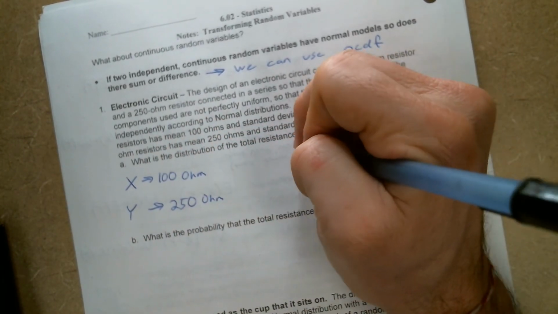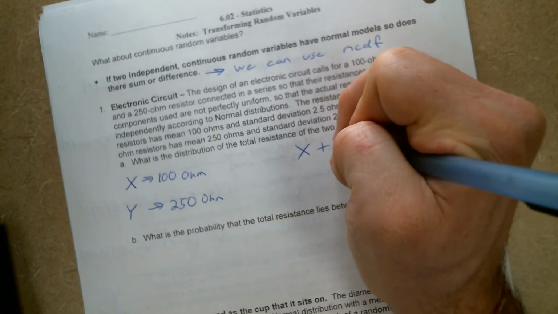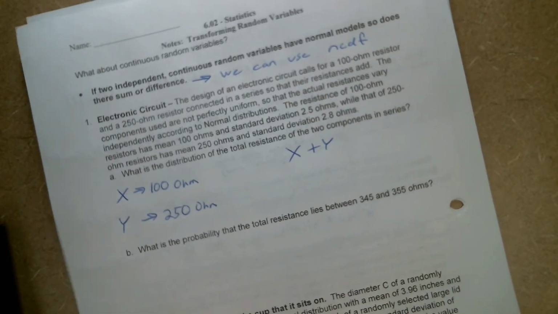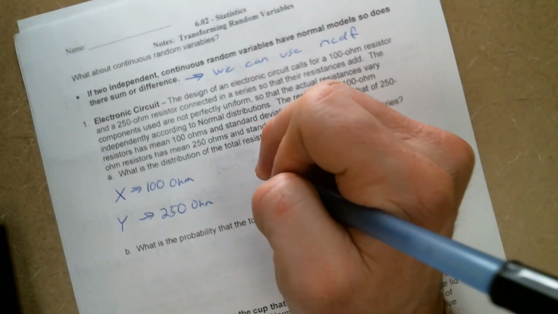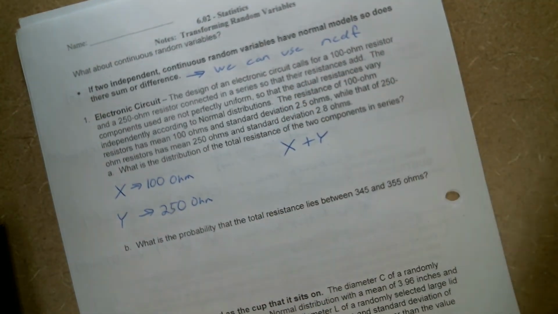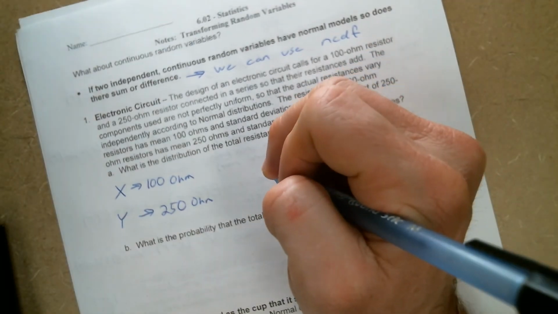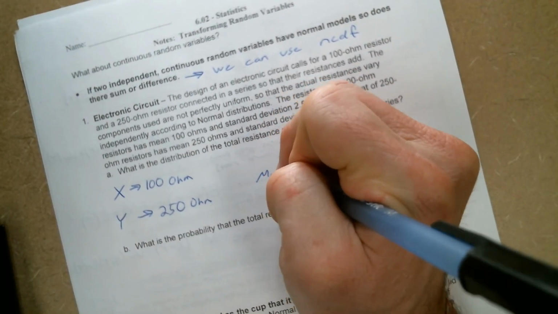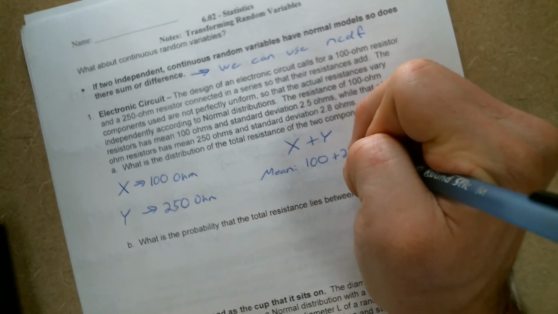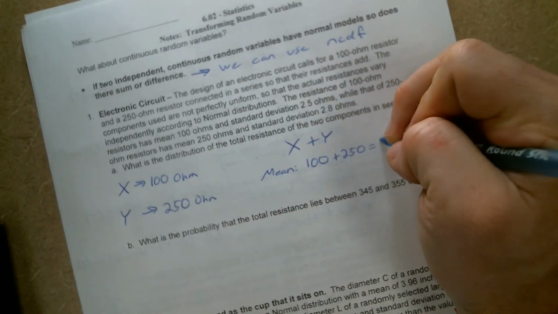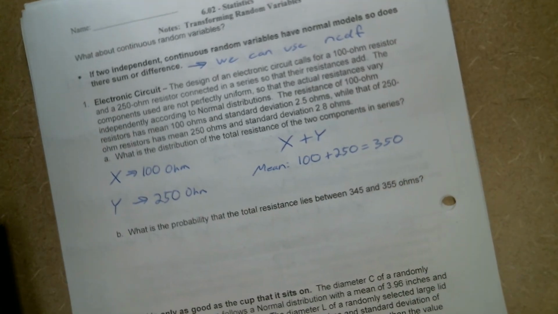And what they're asking about is, all right, if we put these in sequence, what is X plus Y? All right, so the new expected value, or the new mean, is just going to be the 100 plus the 250 for a total of 350.